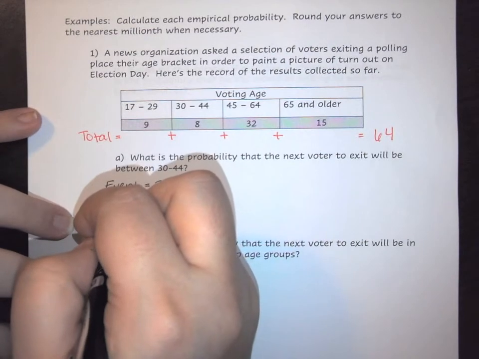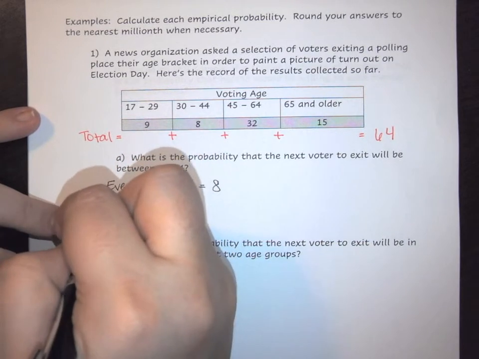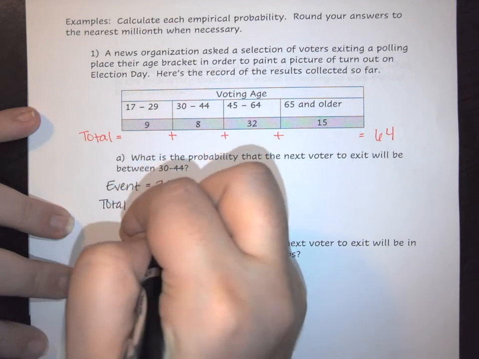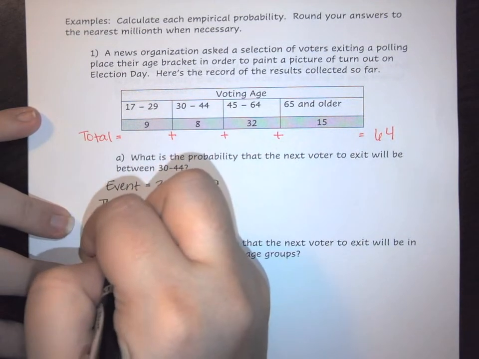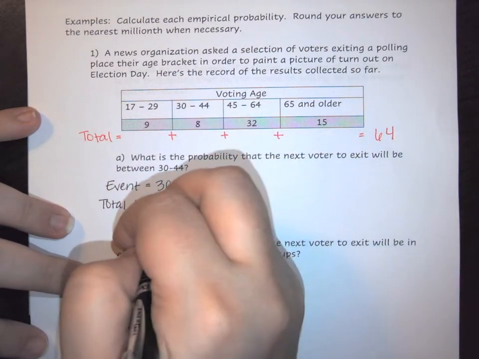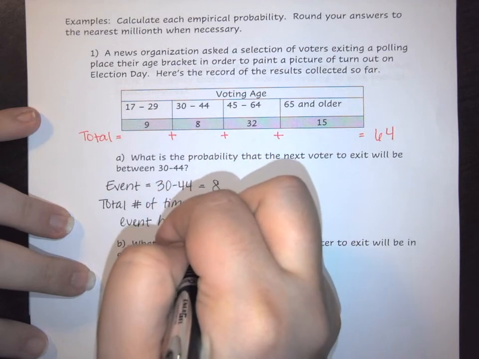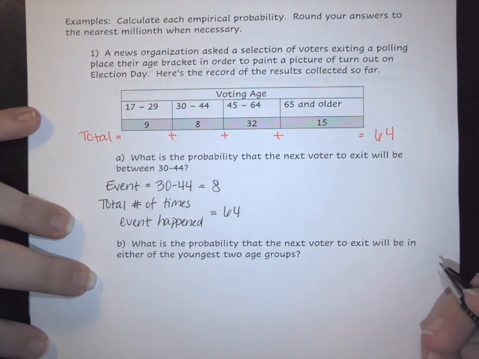Now we want to know the total number of times the event occurred or experiment performed, and that is going to be 64.